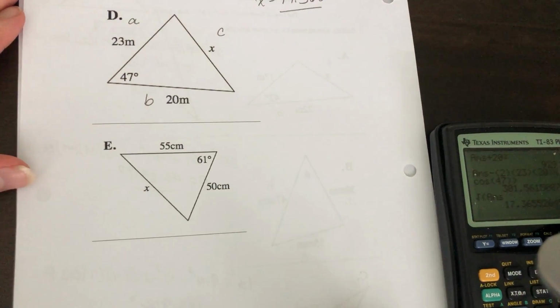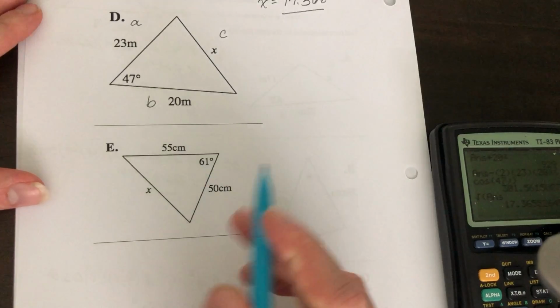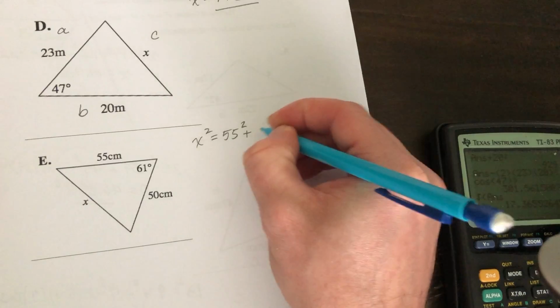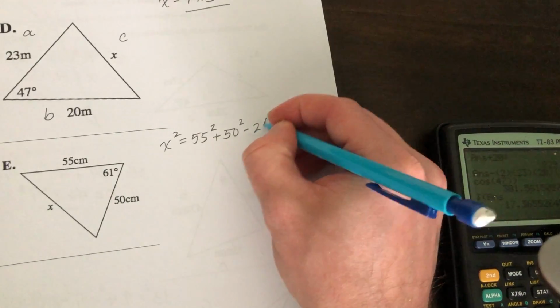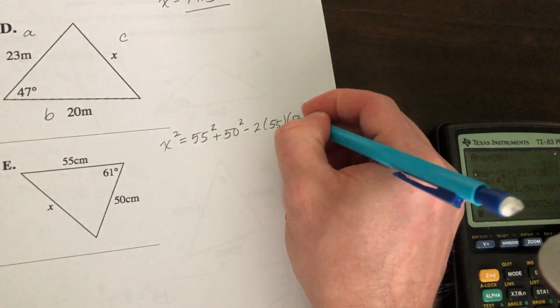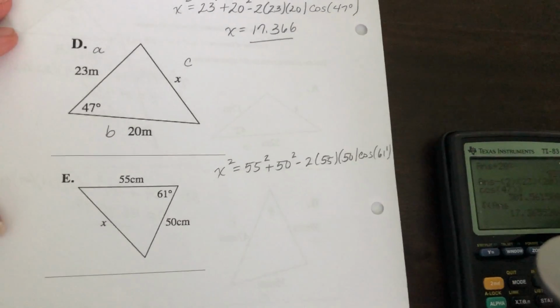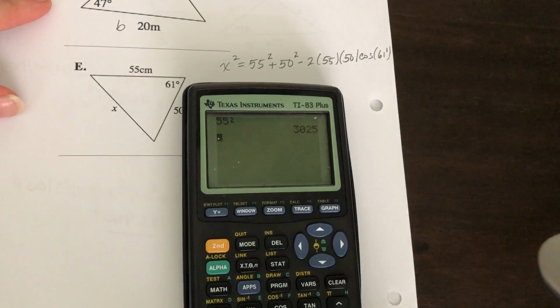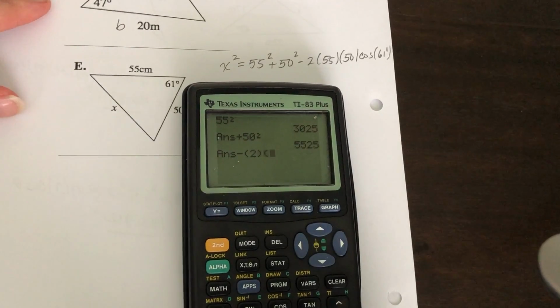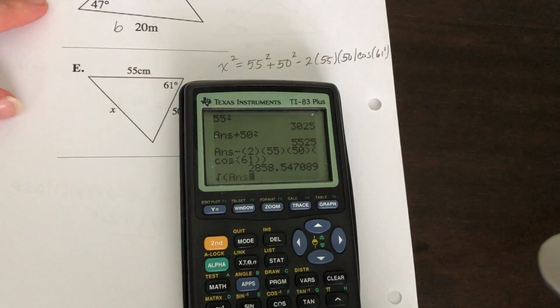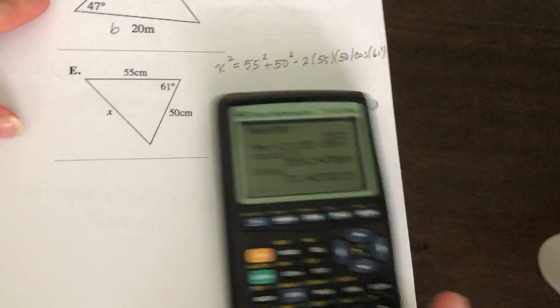Okay. Part E, we have two sides and an included angle. We get x squared is equal to 55 squared plus 50 squared minus 2 times 55 times 50 cosine of 61 degrees. Okay, so we're going to hit 55 squared plus 50 squared minus 2 times 55 times 50 cosine of 61 degrees. And then I have to square root it. So I get 53.465.